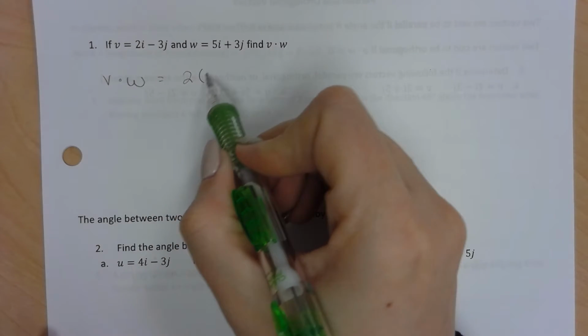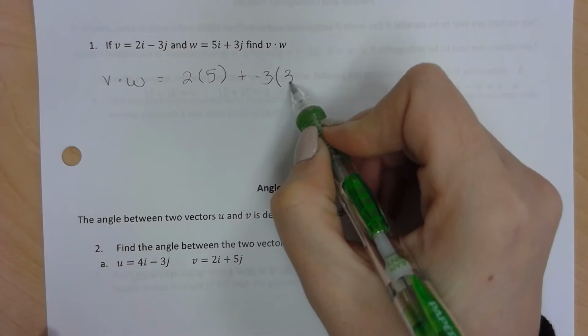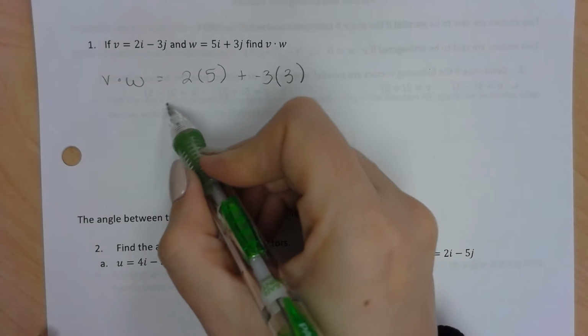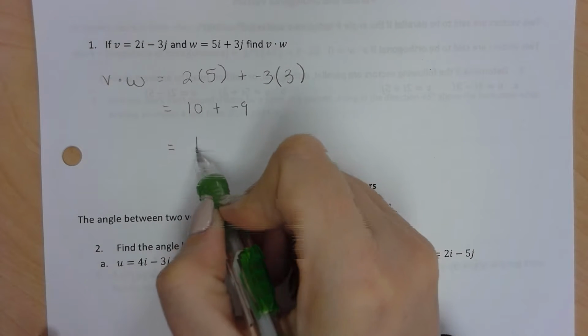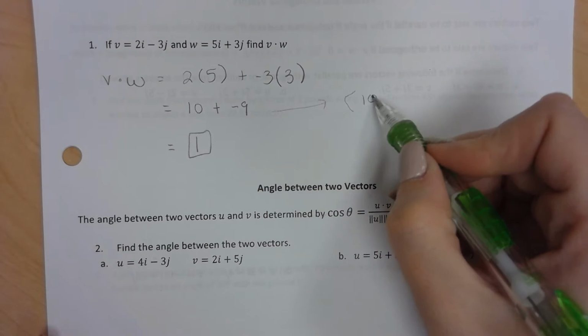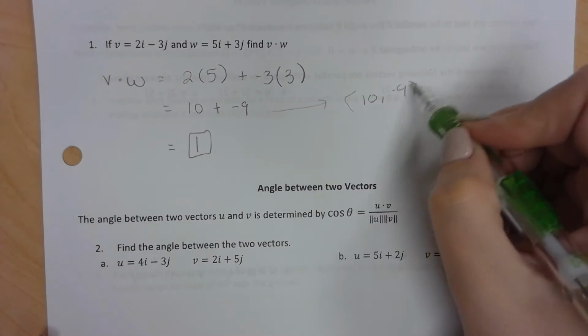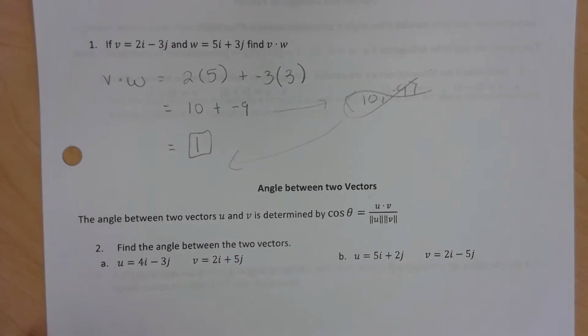So we're going to do 2 times 5, those are our x values, plus our y values multiplied together. So that gives us 10 plus negative 9, which is 1. Where I see people all the time, they say the answer is 10, negative 9, Ms. Peck, and that is wrong. Dot product is a number, not a vector. So please make sure you're adding them together.